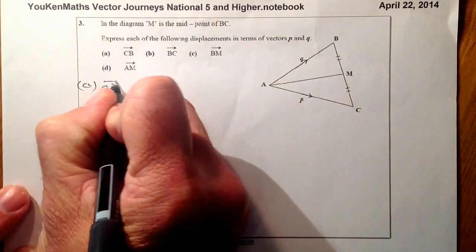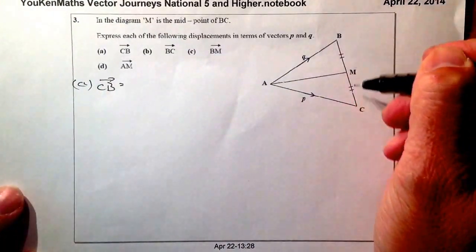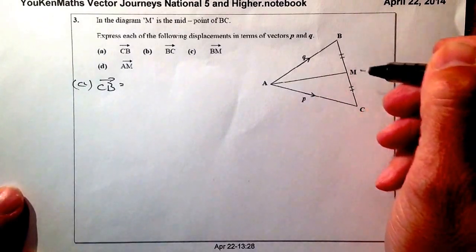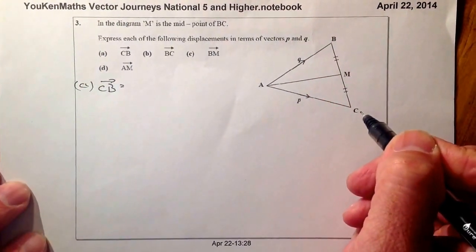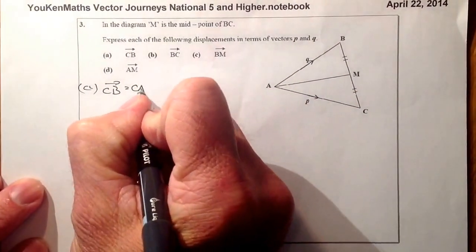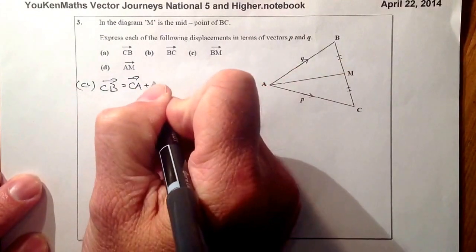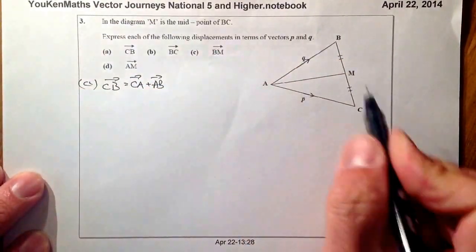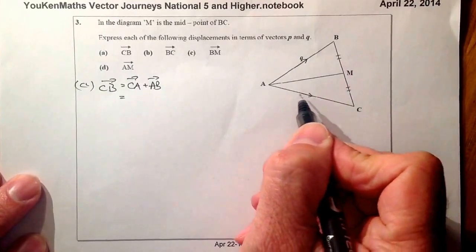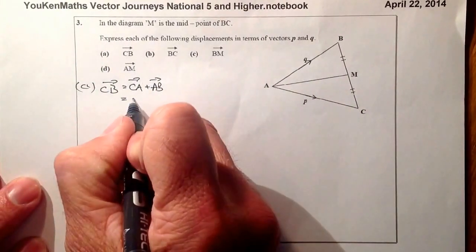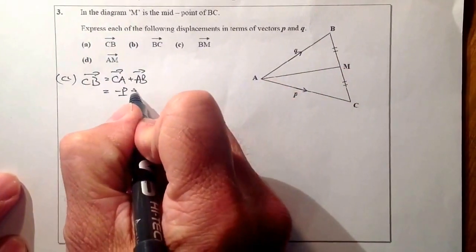So I've got CB first of all. So C to B, I don't know anything about that yet. So what I could do is use an alternative route for this. I'll go from C to A first of all, and then from A to B. So that gives me C to B. So I know that vector CA is going in the opposite direction of P, so that's going to be minus P. And for A to B, it's Q, so that'll be plus Q there.